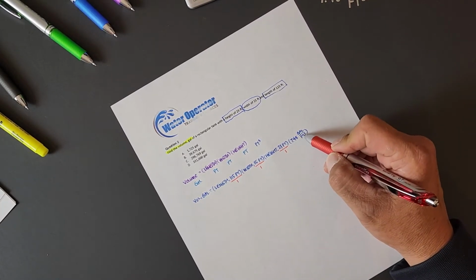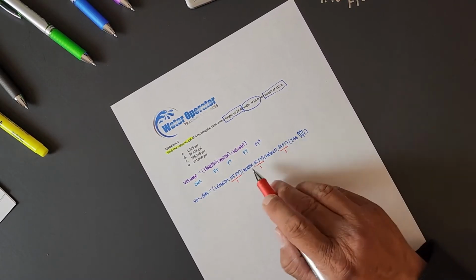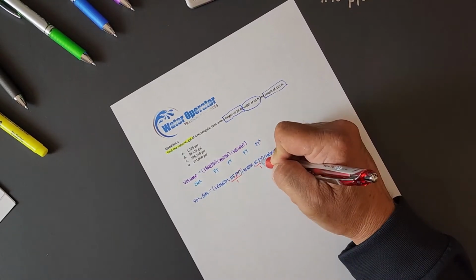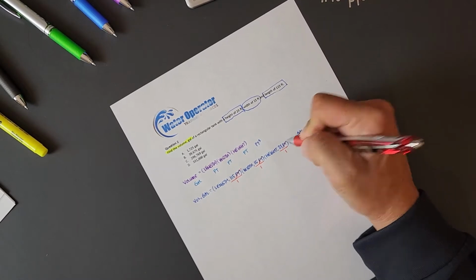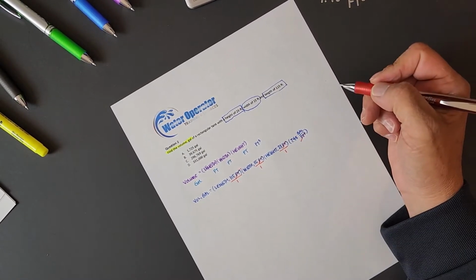Over here, I have a dividing line and cubic feet. So if I have 1, 2, 3, I can eliminate this unit of measure, the second one, the third one, which eliminates this one altogether.